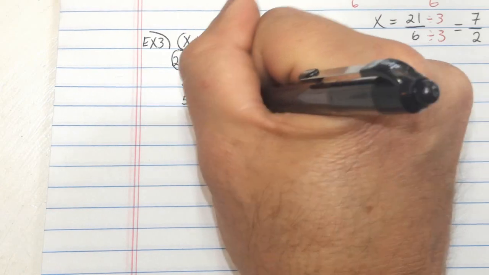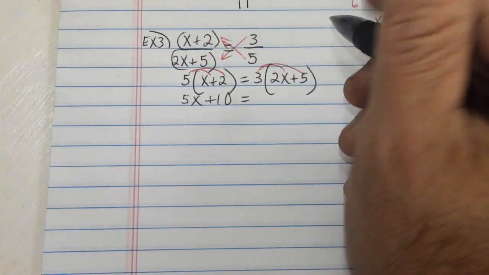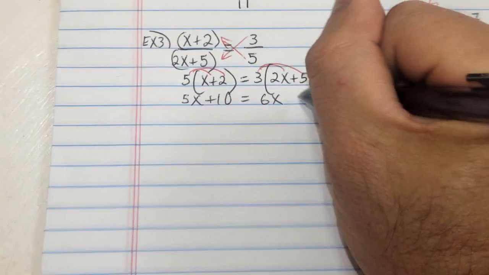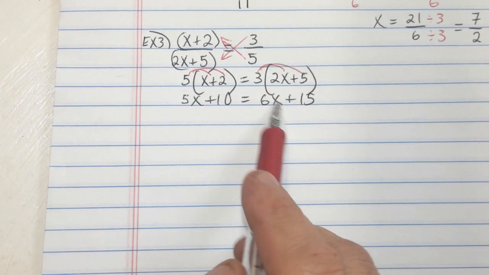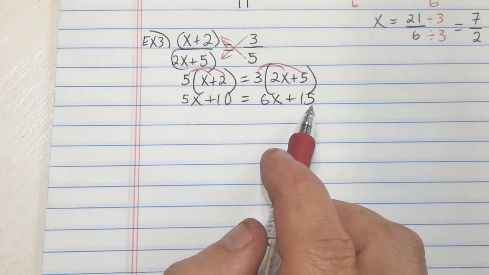And then again, to solve these, we have to distribute both sides to both numbers. This would give me 5x plus 10. And over here, I'll get 6x plus 15.